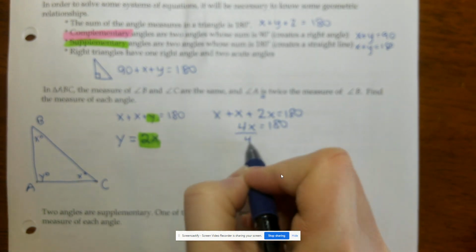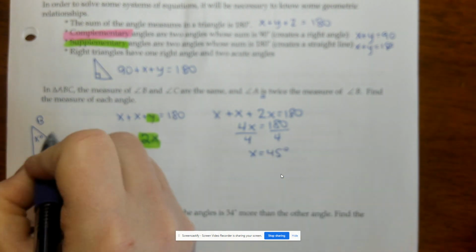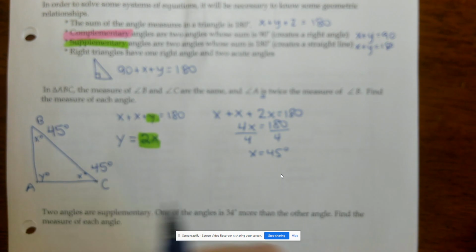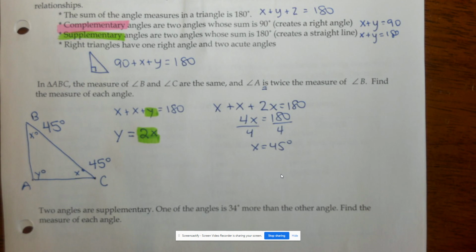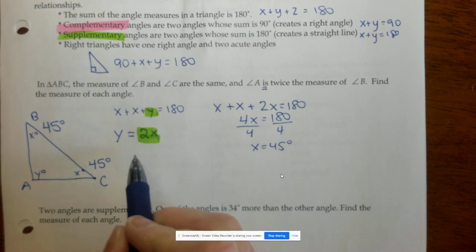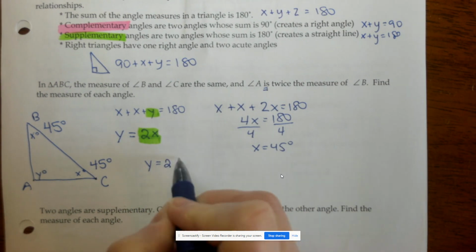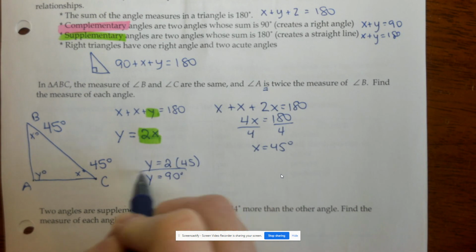Divide both sides by 4. x equals 45 degrees. Okay, so that means this one's 45 degrees and this one's 45 degrees. And then I know that one of the angles was twice the measure of the other. So in order to find y, it's got to be worth 2 times whatever I found x was, which was 45. So y has to equal 90 degrees.